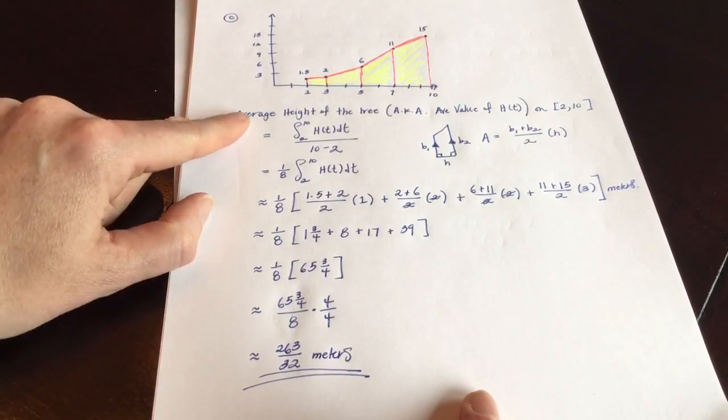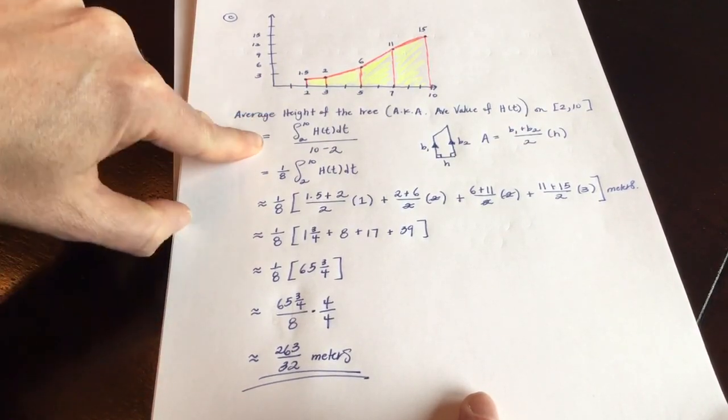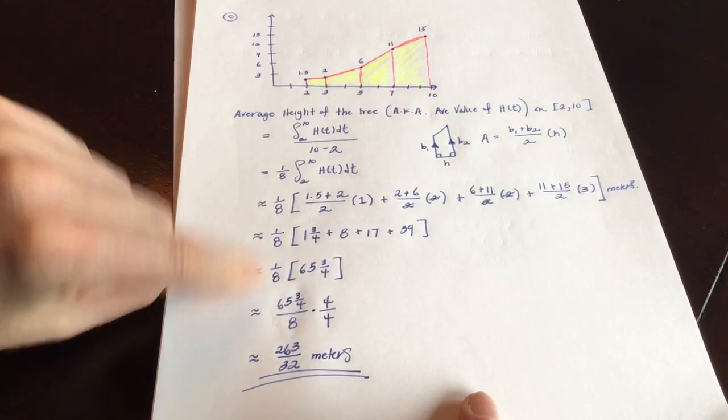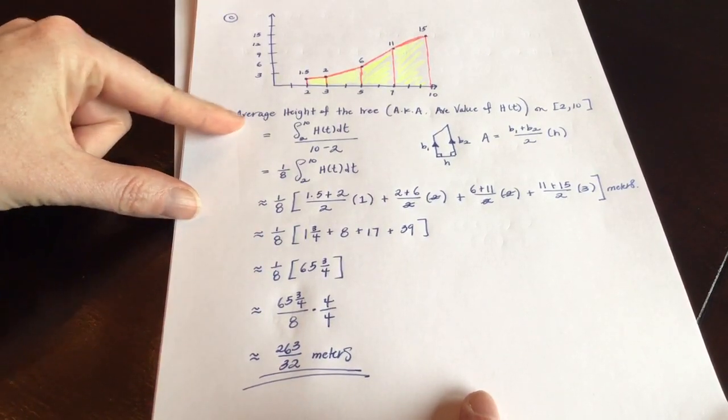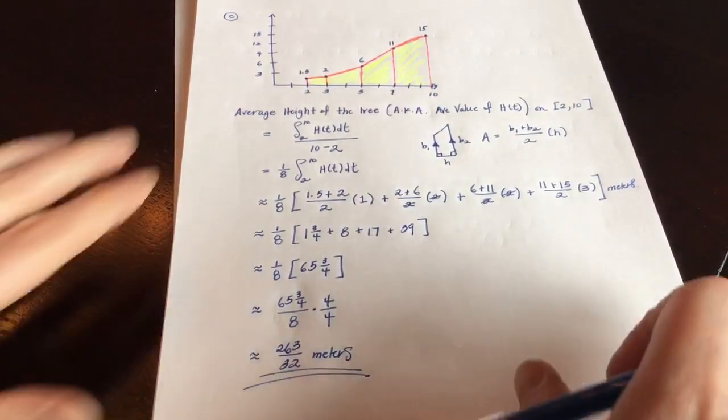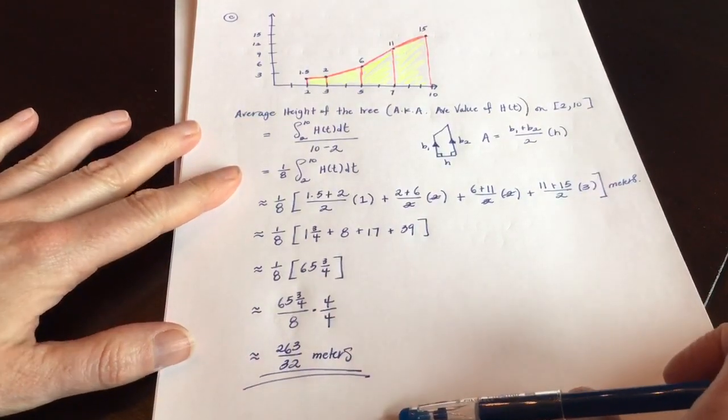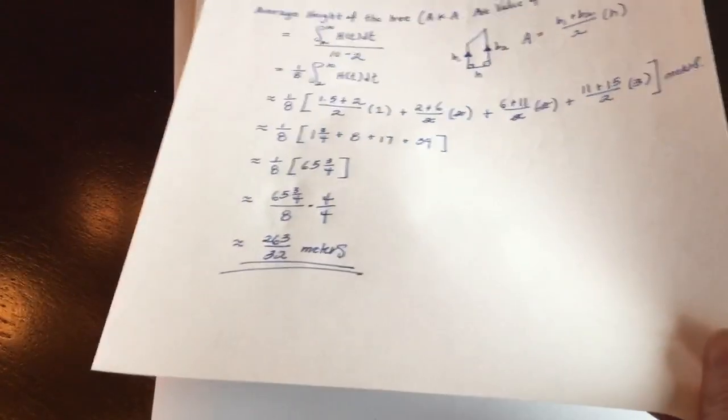Notice the way I wrote it. I have the prompt here, and then it's equal to this, and then I turned it into an approximation. So it's implied that the average height would be approximately this. If you didn't want to rewrite it, you wouldn't have to. Okay, that's part C. Now let's move on to part D.